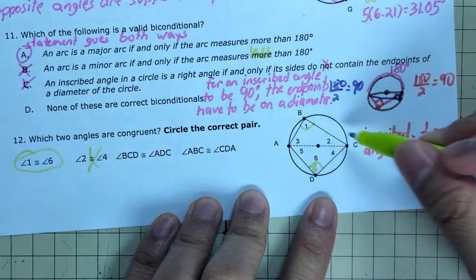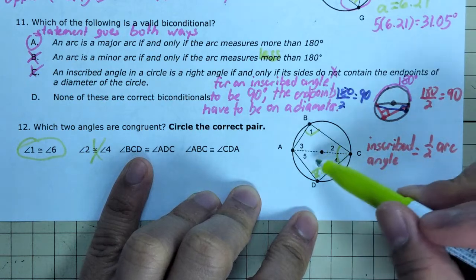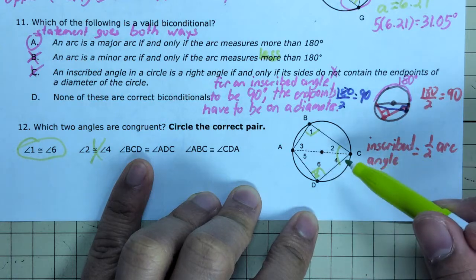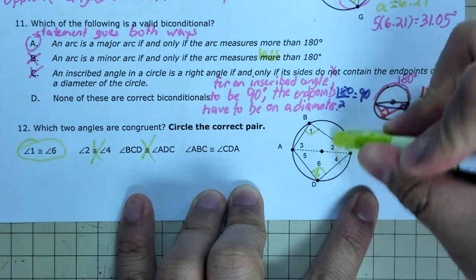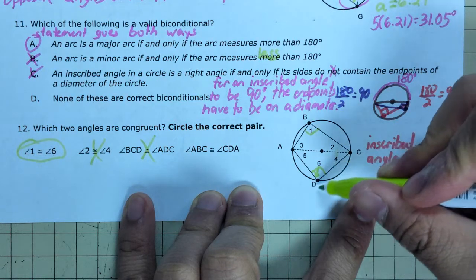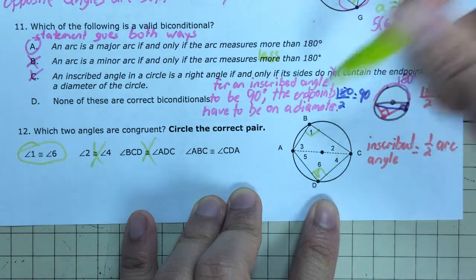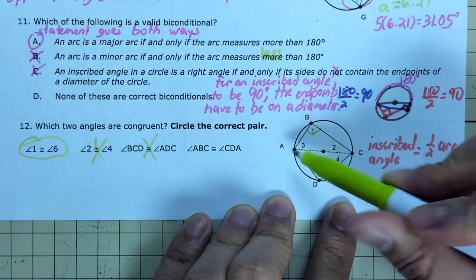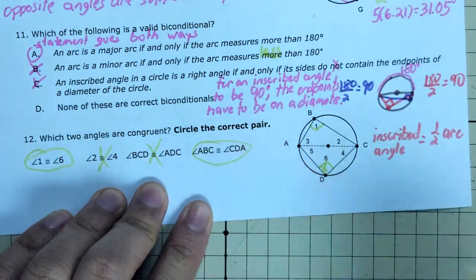Next, BCD, this angle, congruent with ADC, angle 6 over here. We know this is a right angle. We don't know what angle this is. So that's a no. Again, for this to be a right angle, its endpoints need to go on a diameter. But clearly, BD is not a diameter. Last part, ABC, this top angle, congruent with CDA, this bottom angle. We established that. That's a right angle, that's a right angle, so that works.